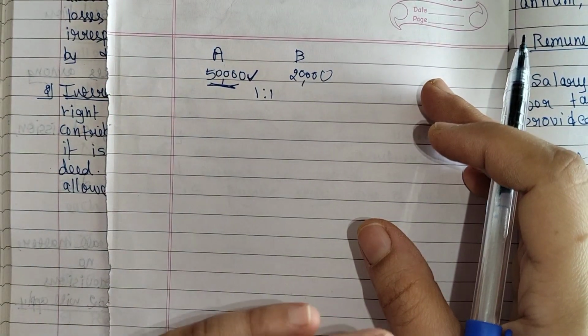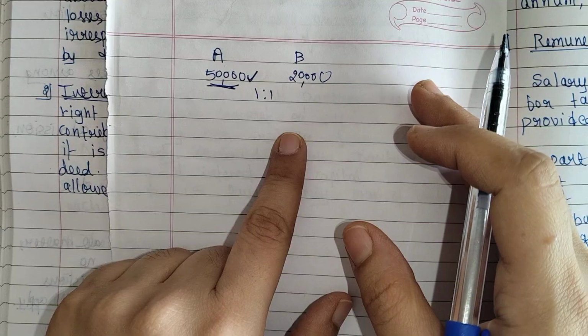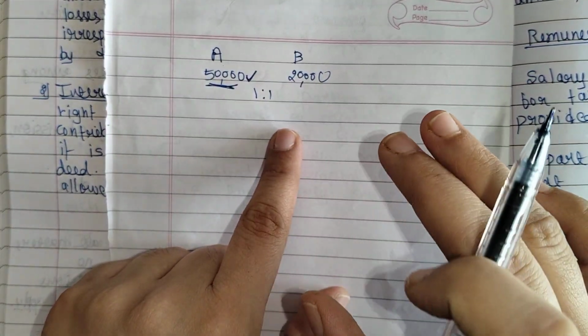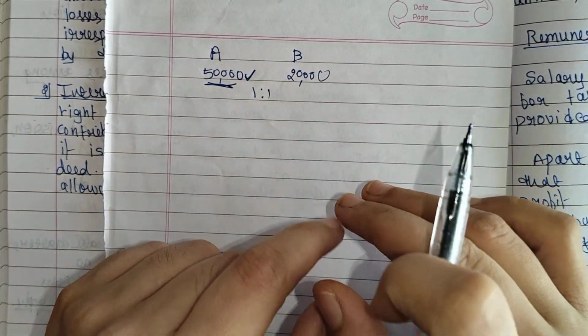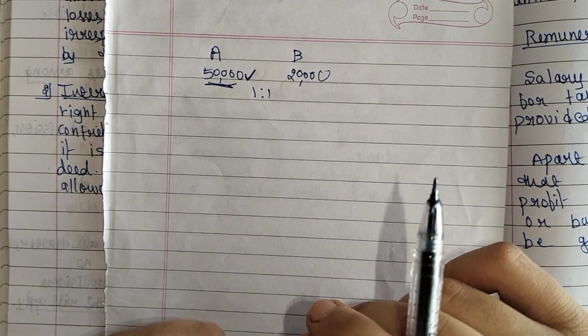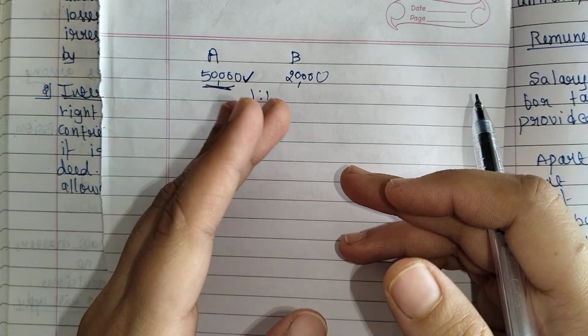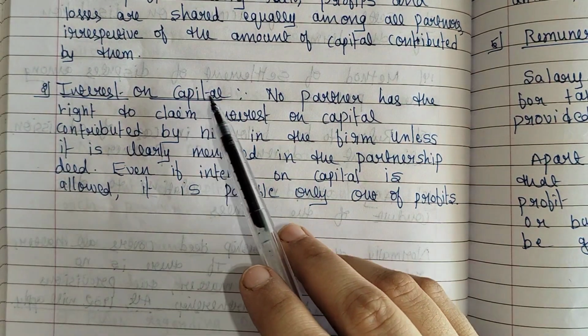Also, even when interest on capital is allowed, it is paid only if the firm has earned profit. If there is no profit, interest on capital is generally not paid. That is what interest on capital means.